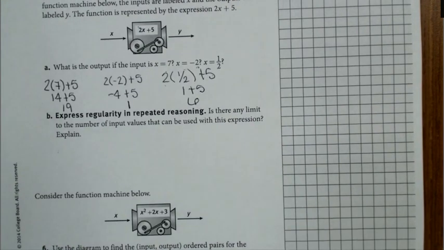B, express regularity and repeated reasoning. Is there any limit to the number of input values that can be used with this expression? And explain. Are we limited by the x values? Is there any x value I can plug in or that I cannot plug in? Exactly.